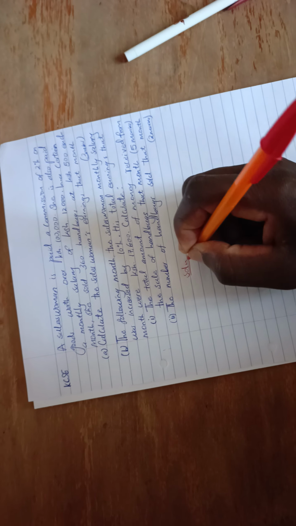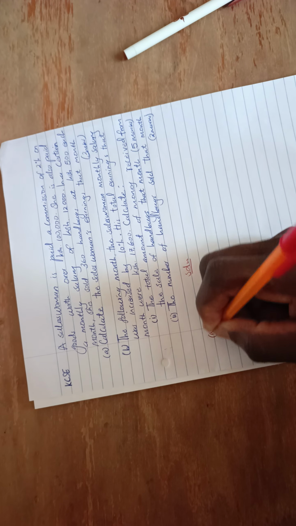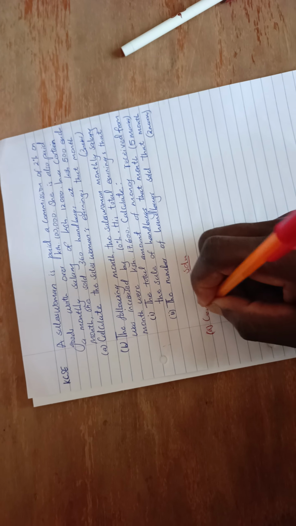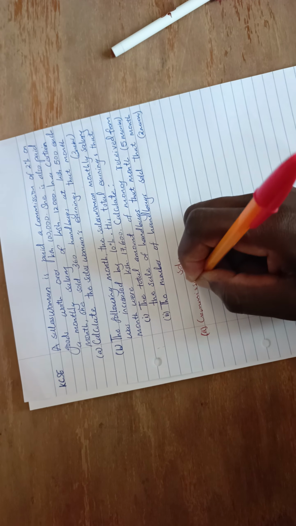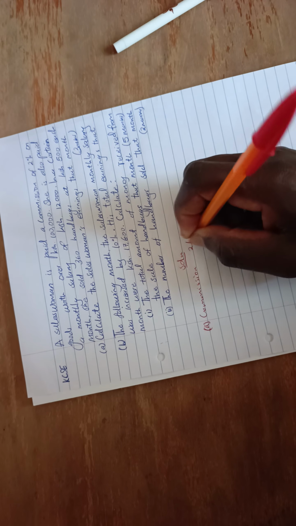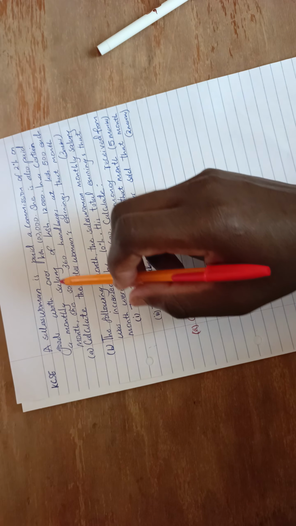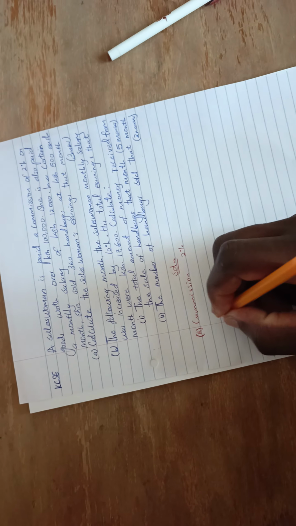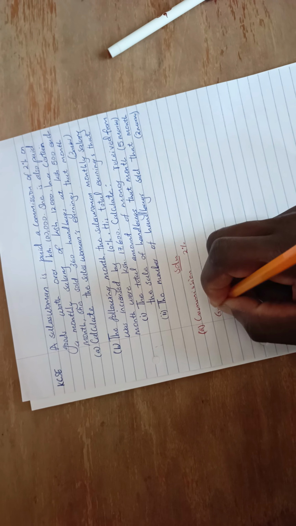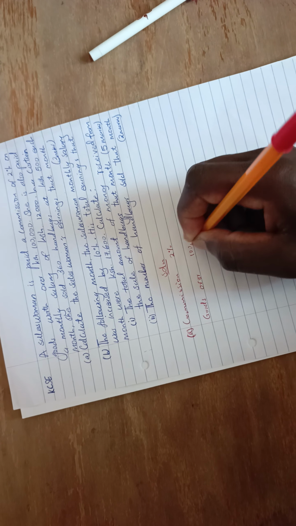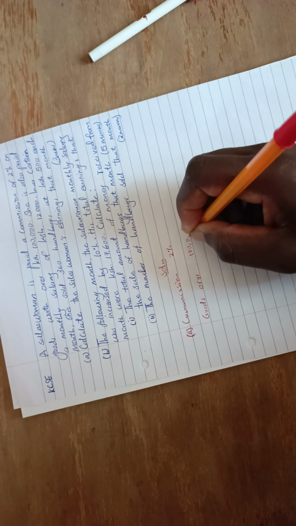Solution for A. So for A, we are told that we have a commission. The commission was 2%. He was given a commission of 2% on goods over 100,000. So when he sells goods over 100,000, he gets a commission of 2%. Anything above 100,000 is going to get a commission of 2%.